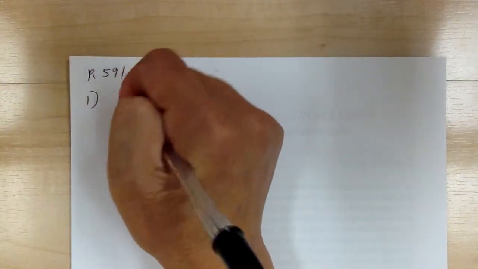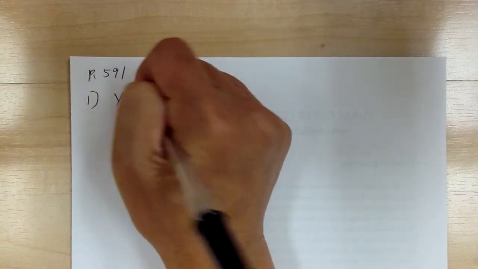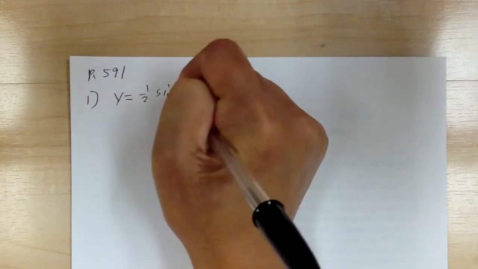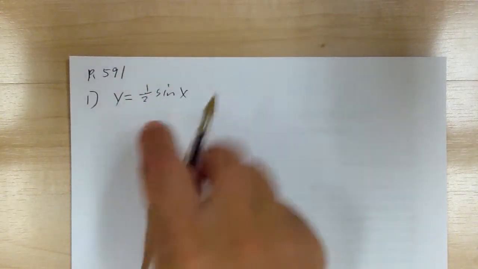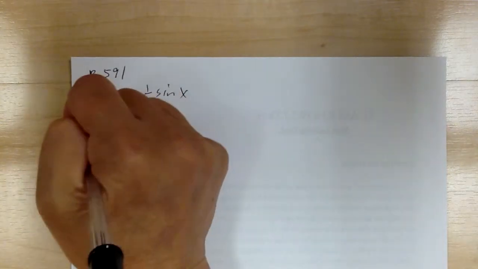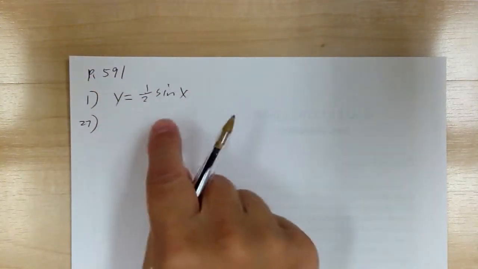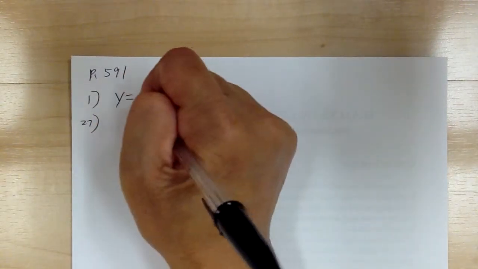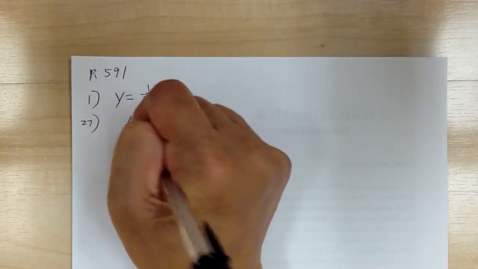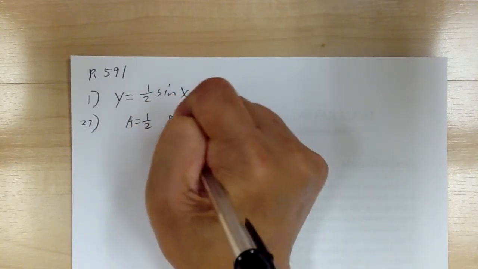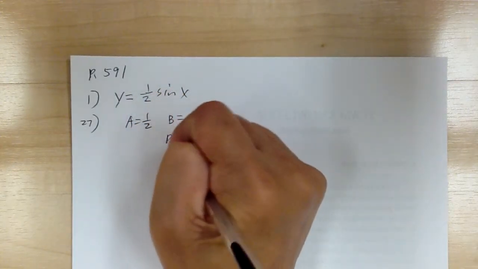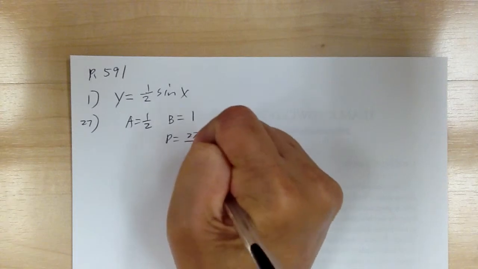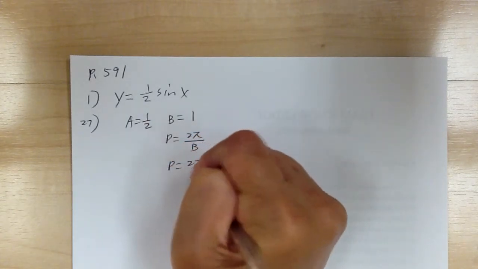Let's go to page 591 and let's do number 1. Okay, you have y equal to 1/2 sine of x. So I'm going to do number 1 and 27 at the same time, because they kind of go together. From here you have a equal to 1/2, b equal to 1, so period equal to 2 pi over b, so period equal to 2 pi.